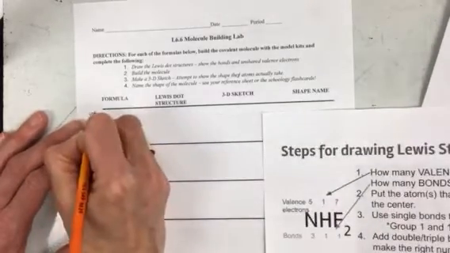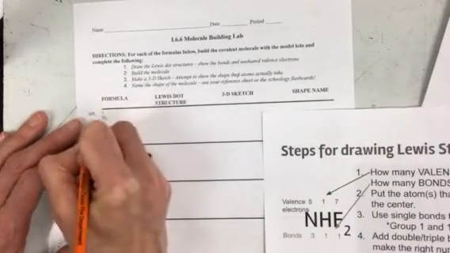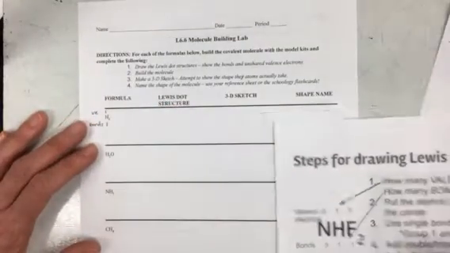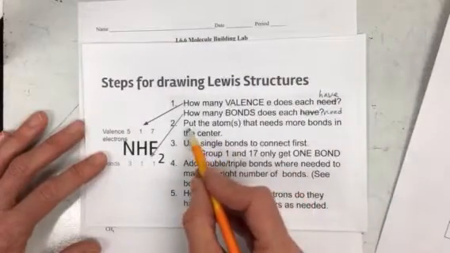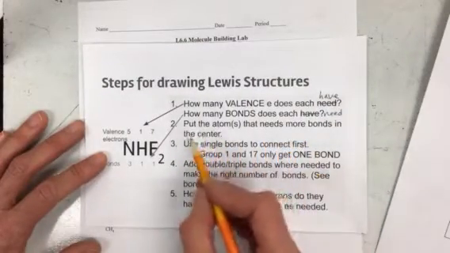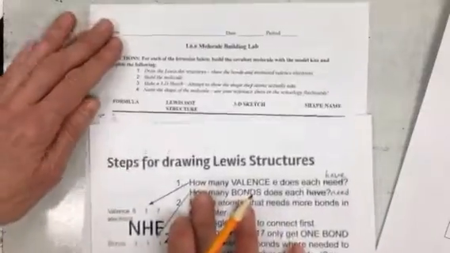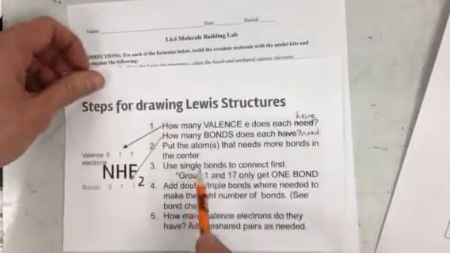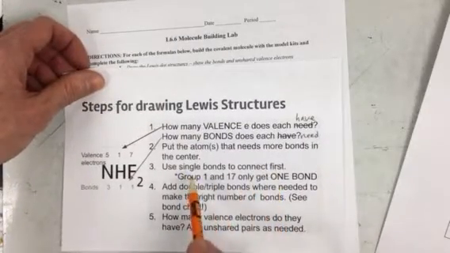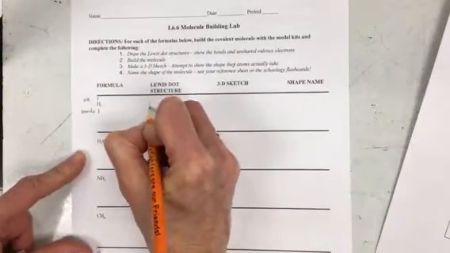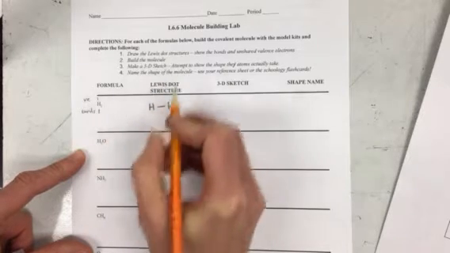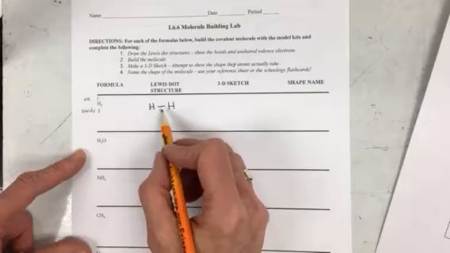And I like to write that here, valence electrons on top and bonds below, just as a little scratch paper area. Now I'm going to look at step 2, put the atom that needs more bonds in the center. That's not really a factor here because there's only 2 atoms, so there's not really a center. Then use single bonds to connect first. And group 1 and 17 only get 1 bond, so that's a good reminder. So I'm going to write H, single bond H, and that reminder tells me I shouldn't need any more bonds.